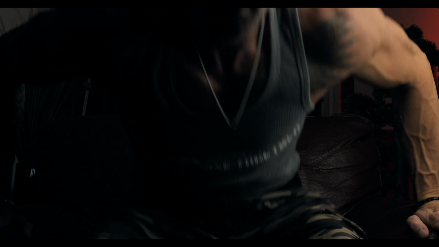Let's raise the key light to 20%. Key light is now at 20%. ISO 200, everything else is the same. So this is the image with the key light at 20%. And again, we are at T5.6.